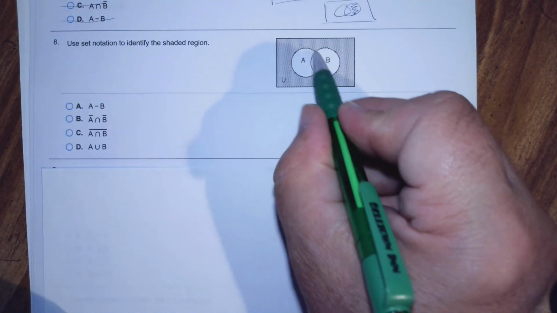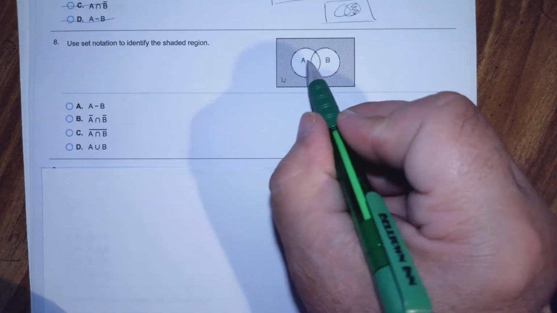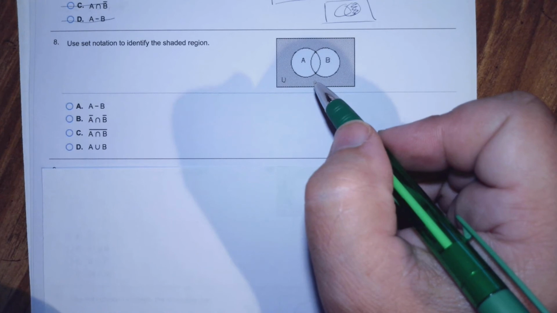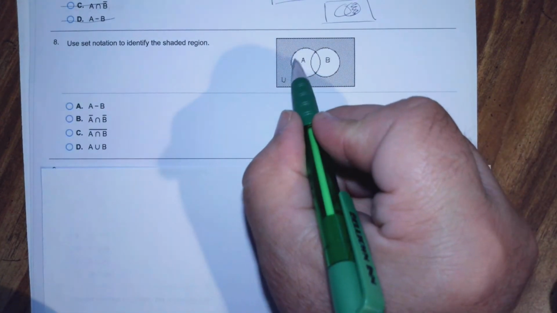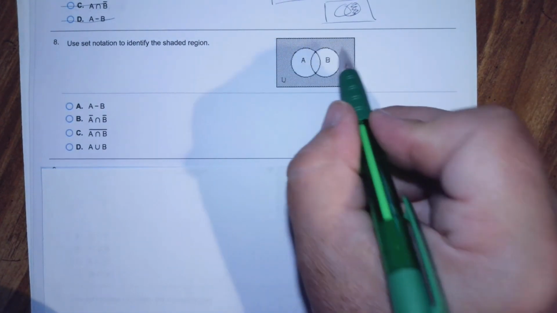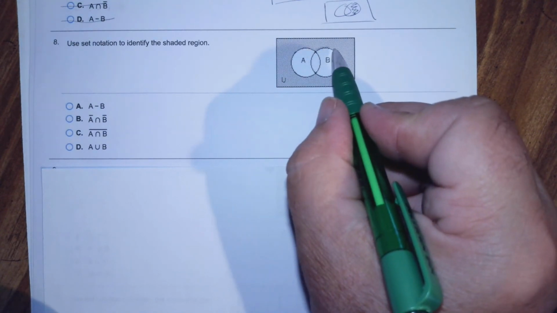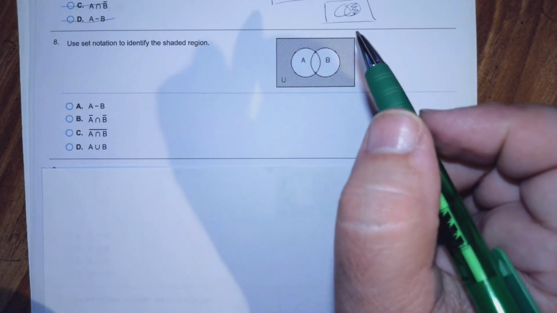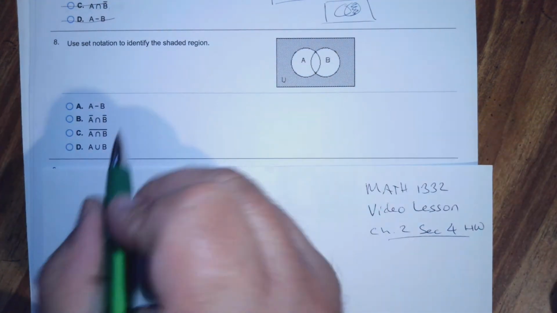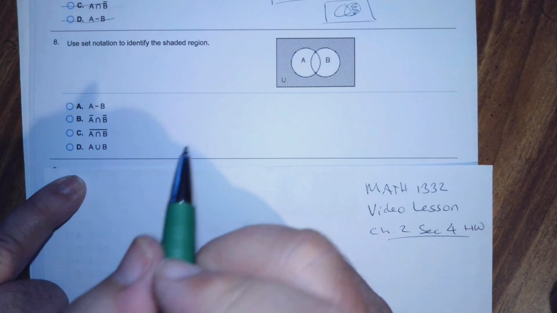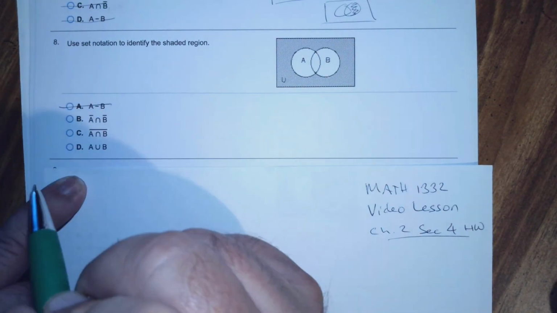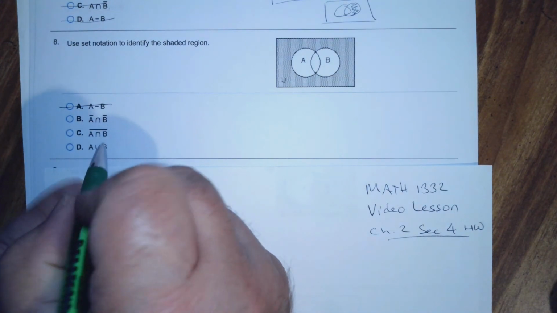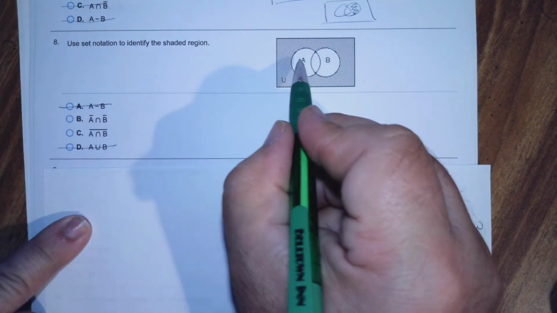So, what we can't use is the union of A and B. So we can't use what's A, we can't use what's B, so anything in both of those we cannot use. So which ones can we not use? There's A minus B. A union B would be just the opposite. It'd be shaded A and B.